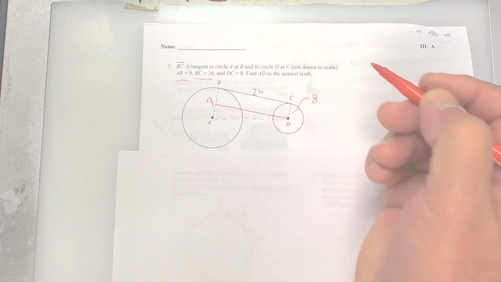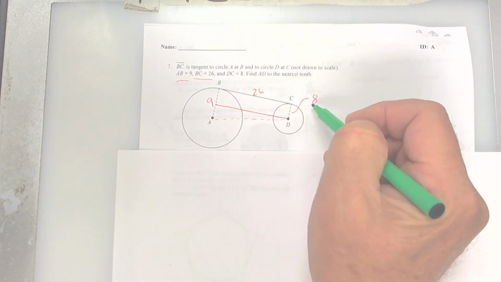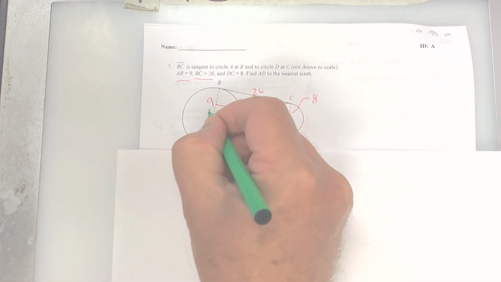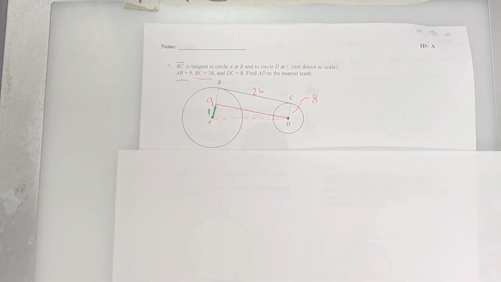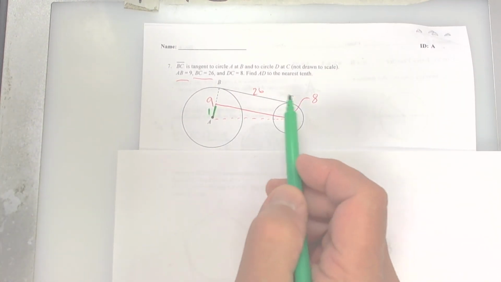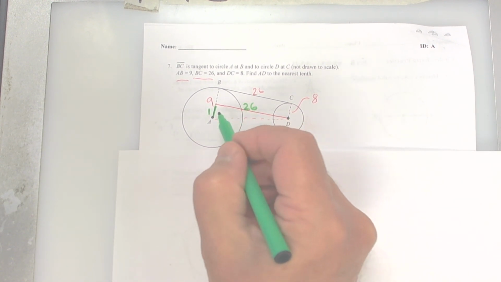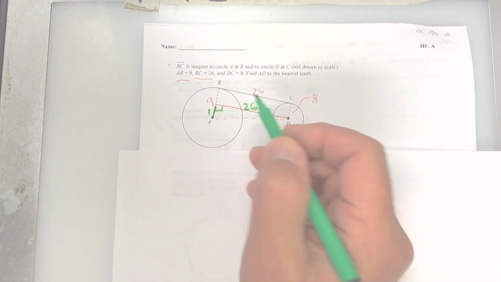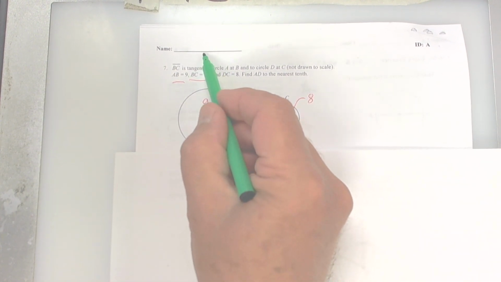Now, what we've done is we slid this down to where we subtract the 9 minus the 8, and we get a 1 here. So from here to here is 1. Okay, we just subtracted 9 minus 8. We know that this part is 26. We know that this is a tangent, so it's got to be 90 degrees. All right, see how it says tangent?